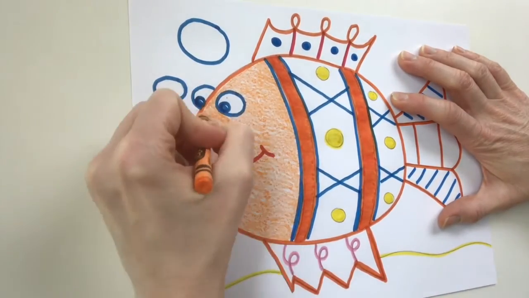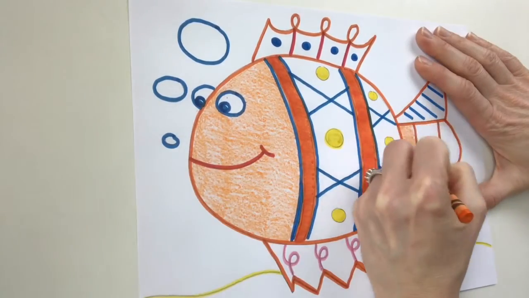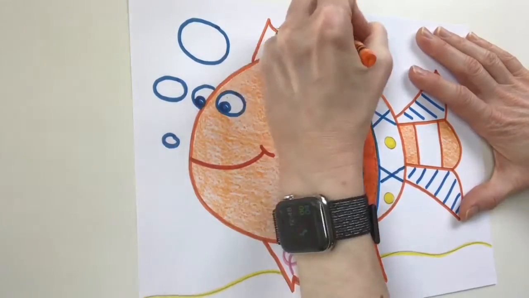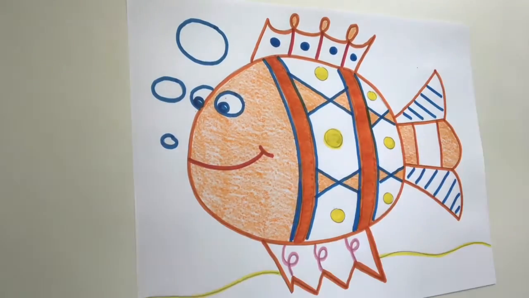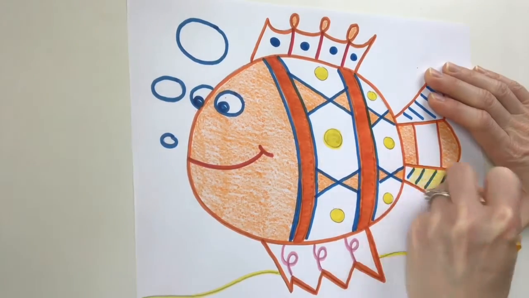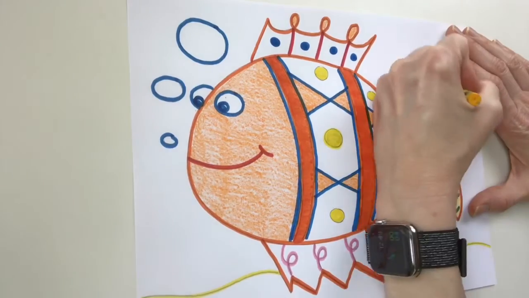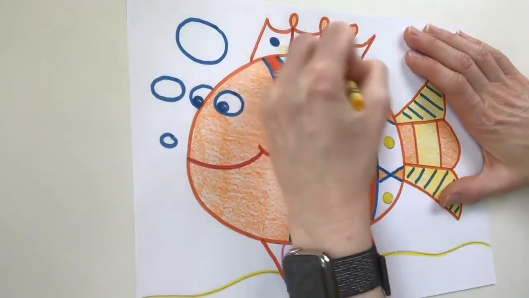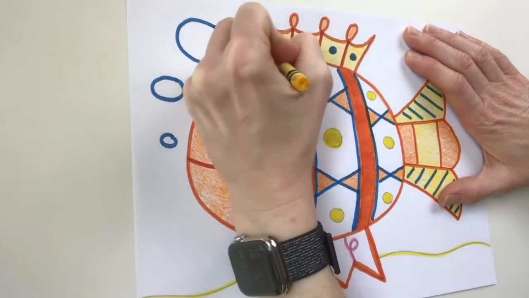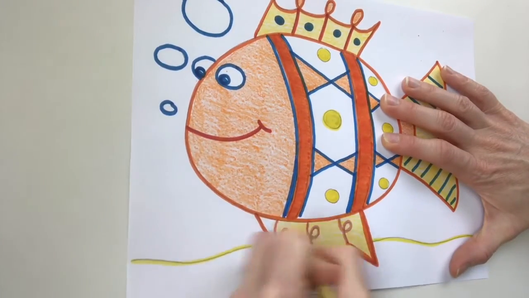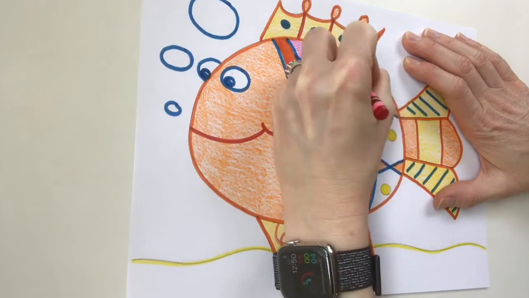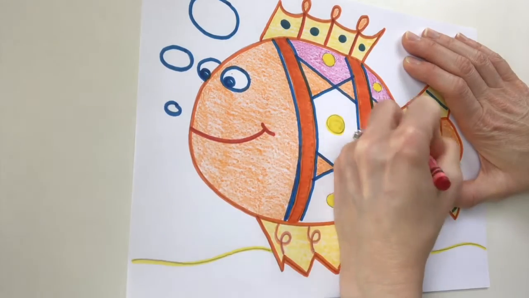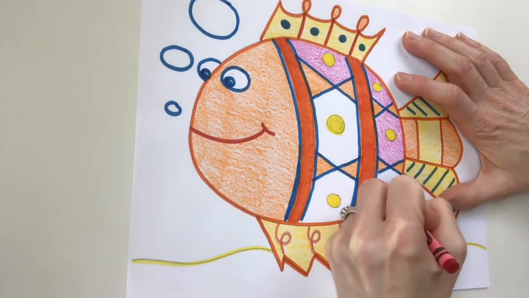So when I color with my crayons, I'm trying to keep it nice and neat. I'm staying in my lines as best I can, and I'm keeping the strokes, or the way I'm coloring, all lined up. I'm choosing colors that will look nice against the blue. I know there's water behind this fish and it's blue, so I don't want to use a lot of blue on my fish. I really want to use bright colors that will stand out against that blue.